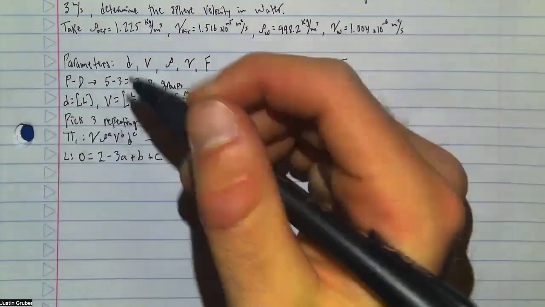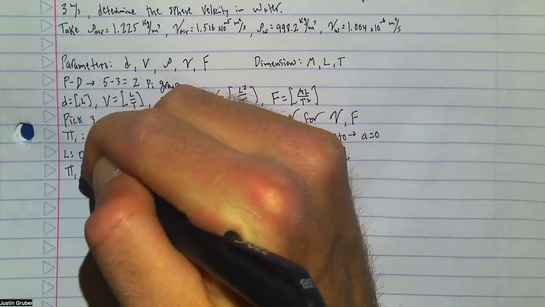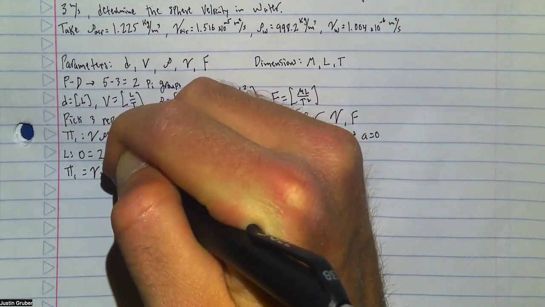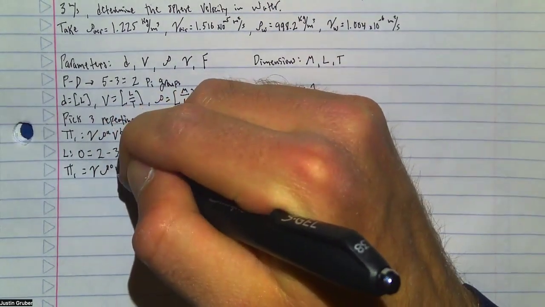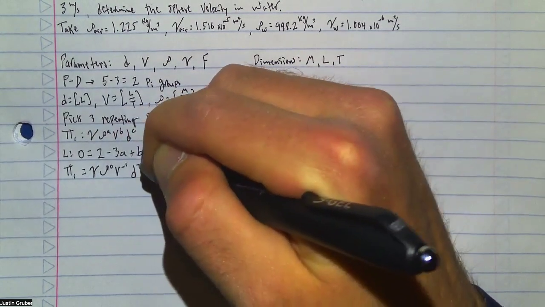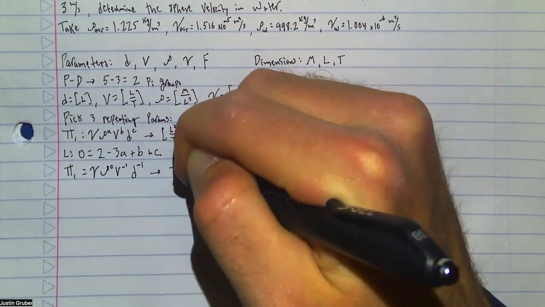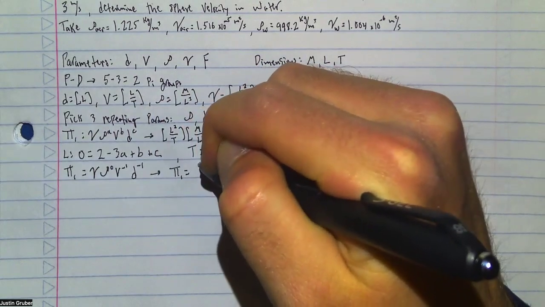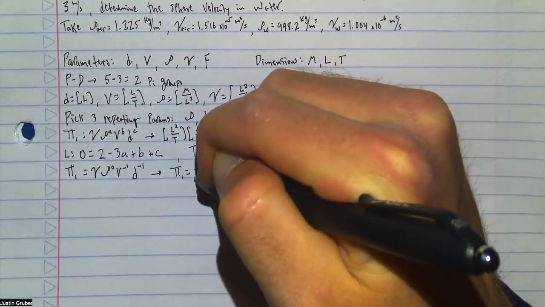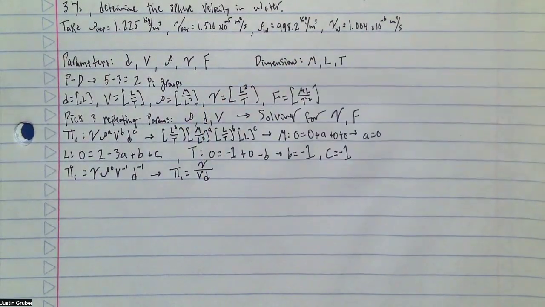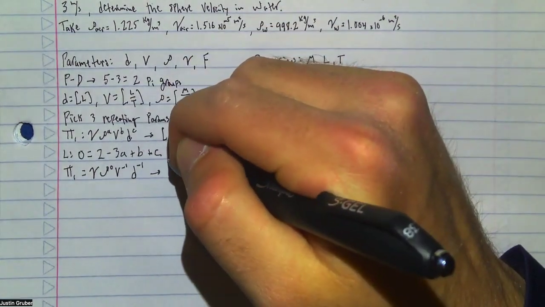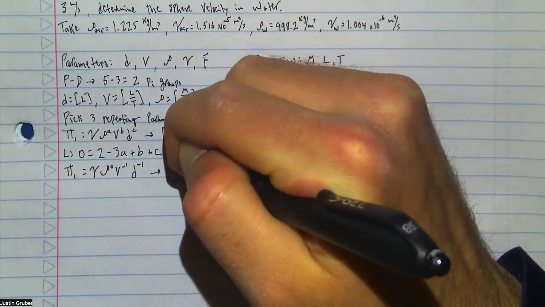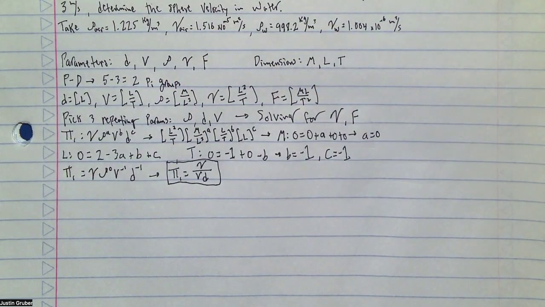So for our first pi group, we have pi 1 equals nu rho to the 0, v to -1, d to -1. So pi 1 equals nu over v d. So this is technically the legit answer. But if you're slick, right?